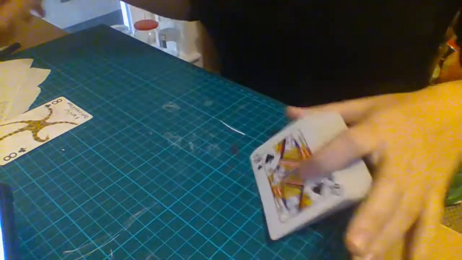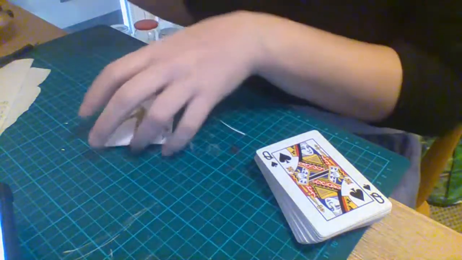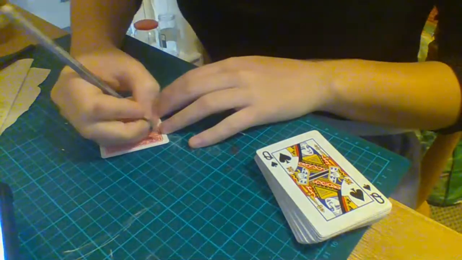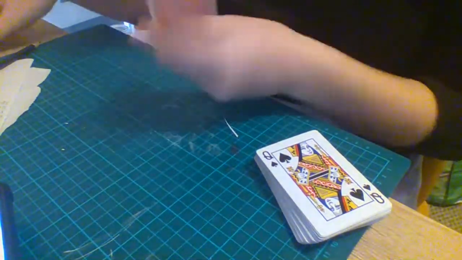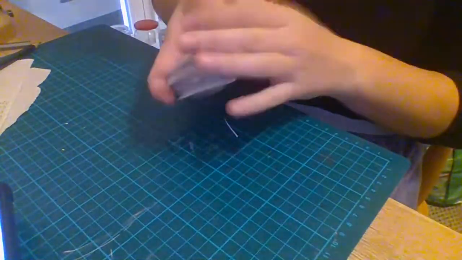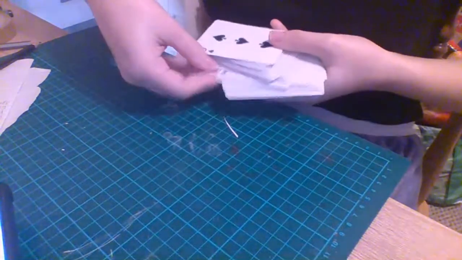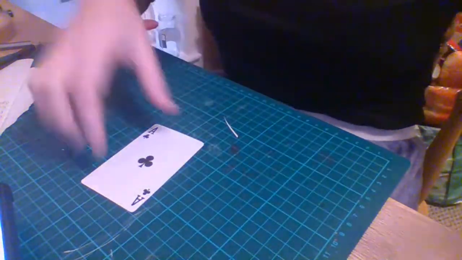I think I'll also write a little number 1 somewhere. When I put it on, I'll put 1 and then all the information on the back so that I remember what order to put them in. And now let's pick another card. So, Ace of Clubs. Okie dokie.